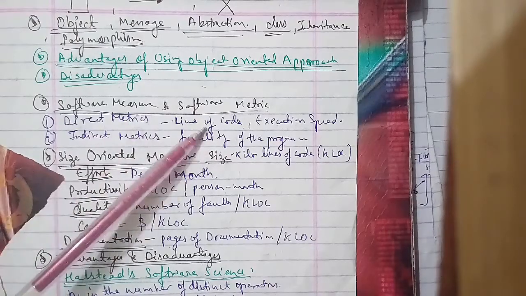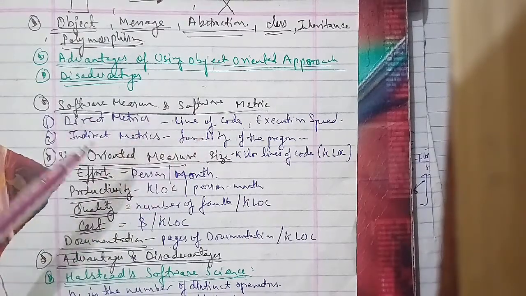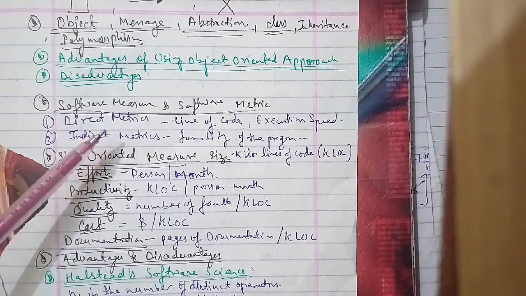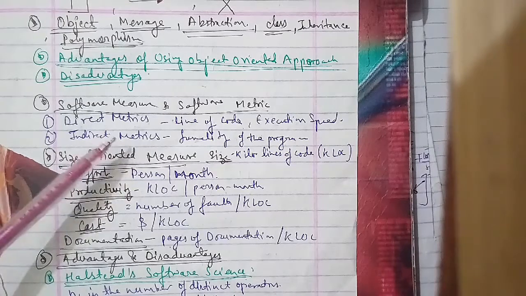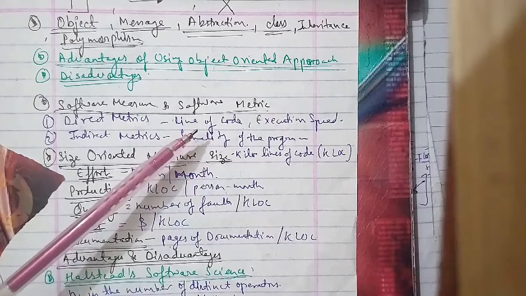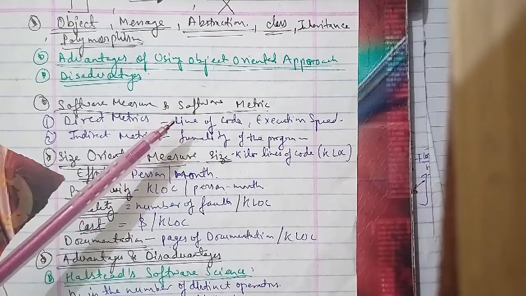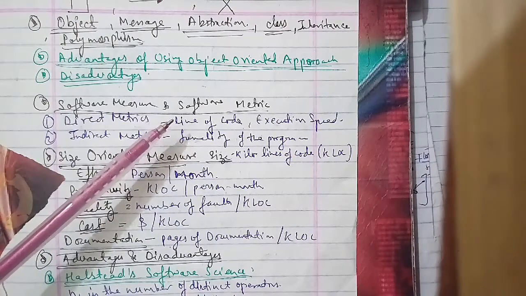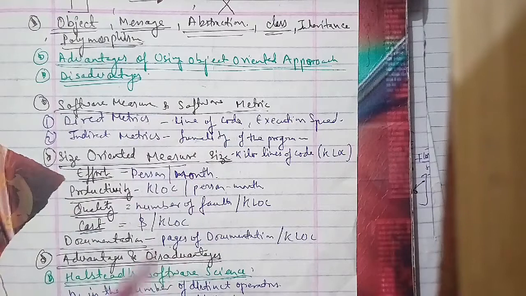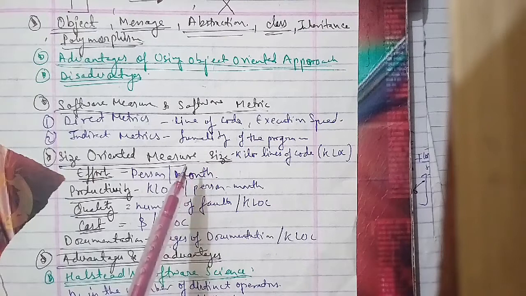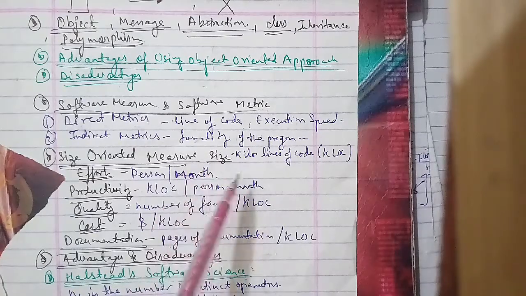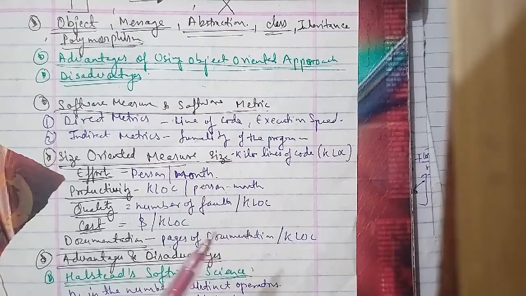We'll go ahead with another question, in terms of the size oriented measure. The question is what is the size oriented measure, give its advantages and disadvantages as well. The size oriented measure is derived by considering the size of the software that has been produced, and a simple set of size measures can be developed as given here.